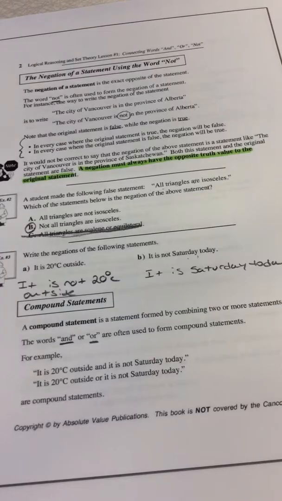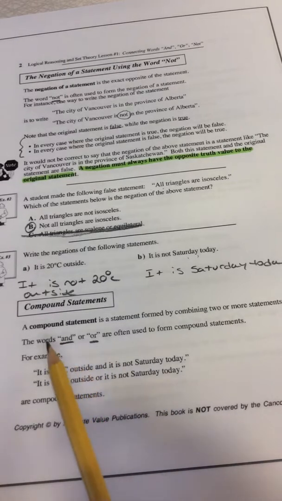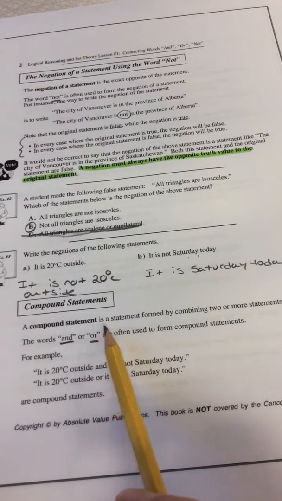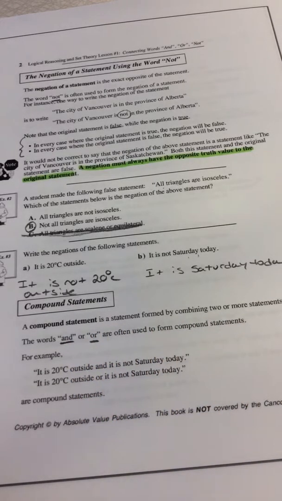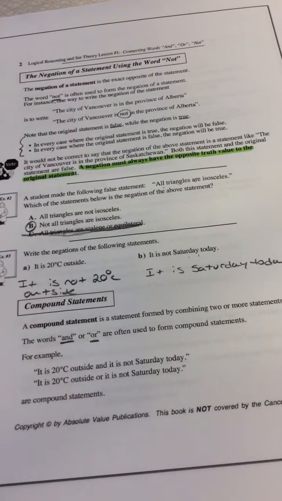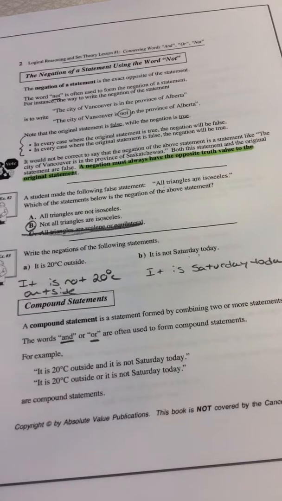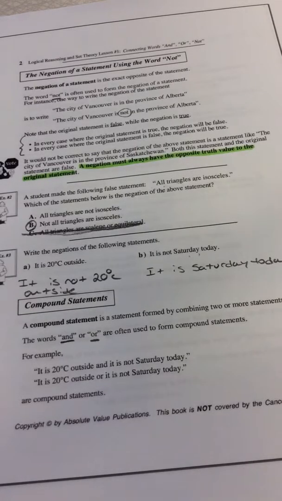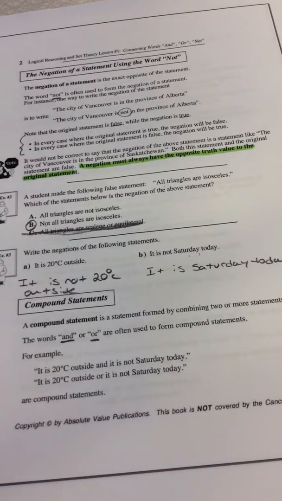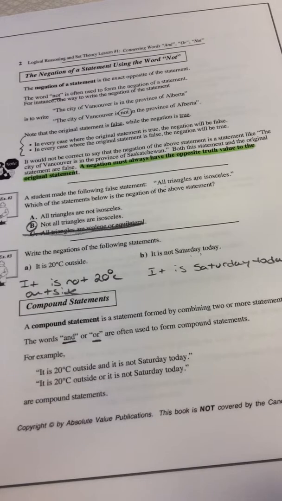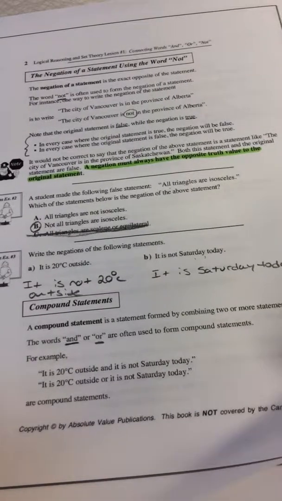A compound statement is a statement formed by combining two or more statements using the word and, or. For example, it is 20 degrees outside and it is not Saturday today. It is 20 degrees outside, or it is not Saturday today. These are both compound statements. We're putting two different parts together. So let's flip the page.